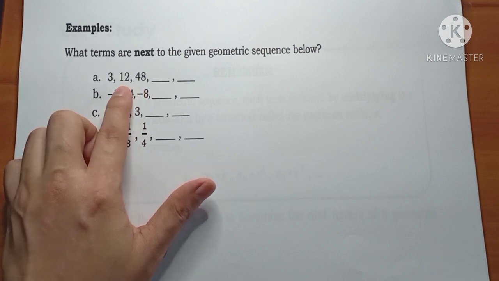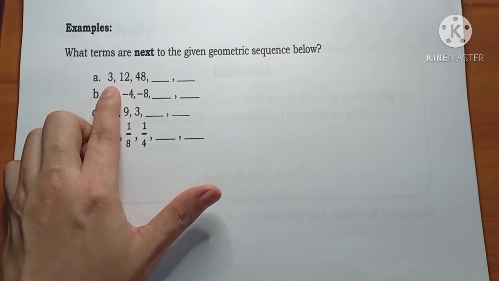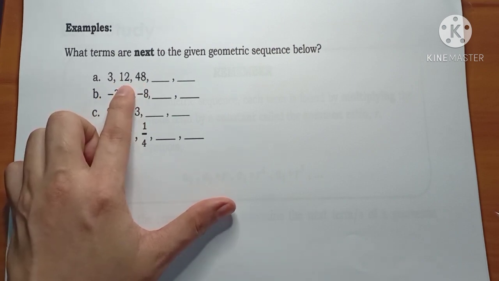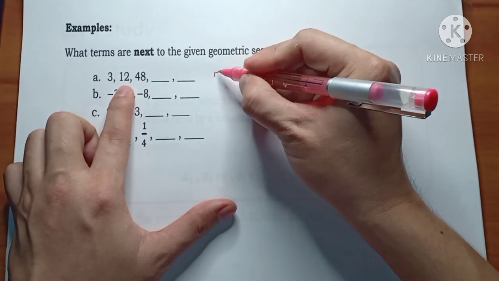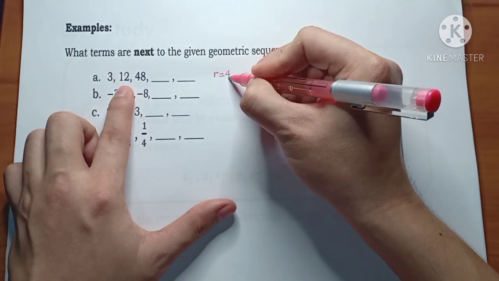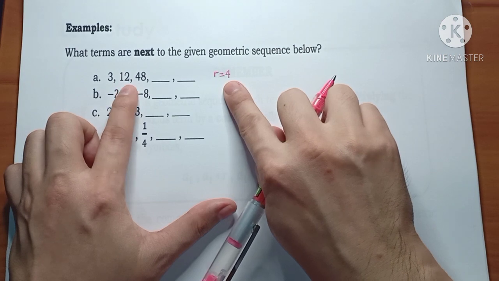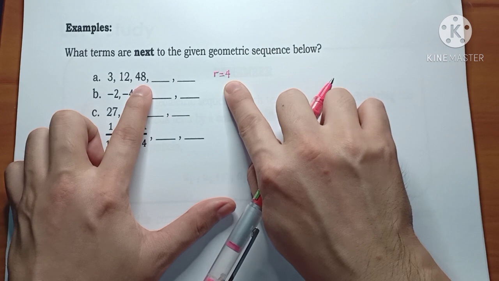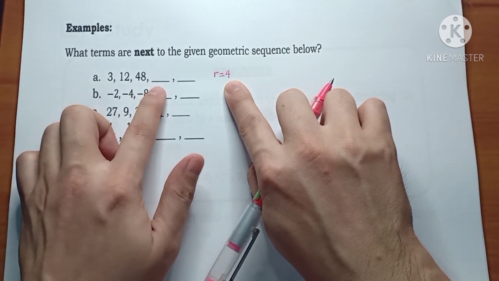So, therefore, 12 divided by 3 is 4. 48 divided by 12 is also 4. So, ang common ratio nito ay 4. So, since meron tayong common ratio na 4, pag ang ating common ratio ay whole number, i-multiply lang natin siya, palaki siya ng palaki.